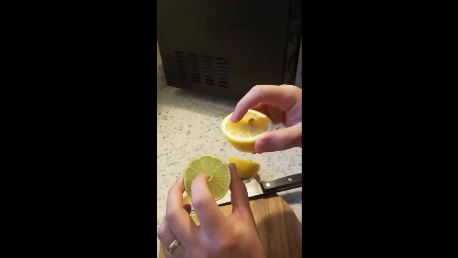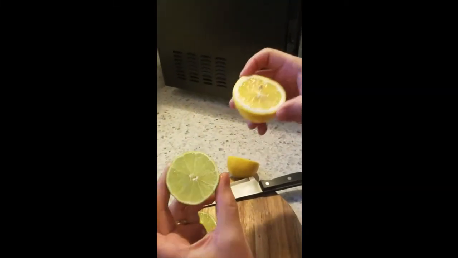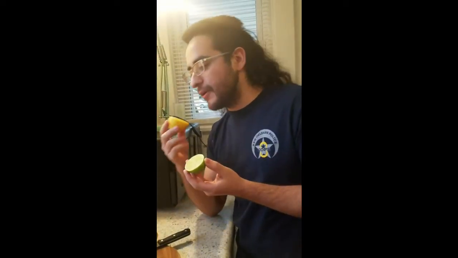They both have fleshy interior parts, and if you've never tasted them before, they're pretty sour, a lot more tart and sour. So they have a similar kind of taste too, even though they're different species of citrus fruit.